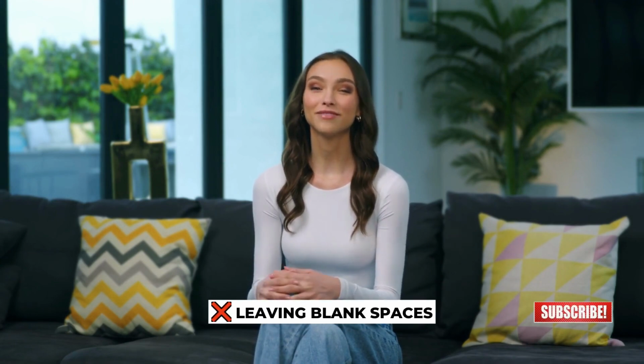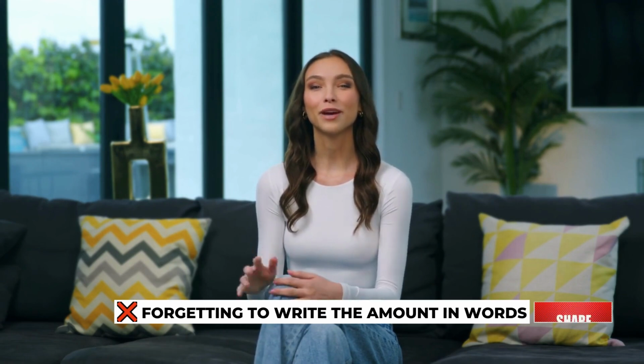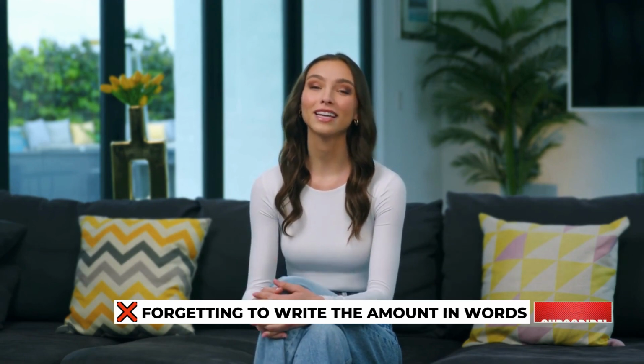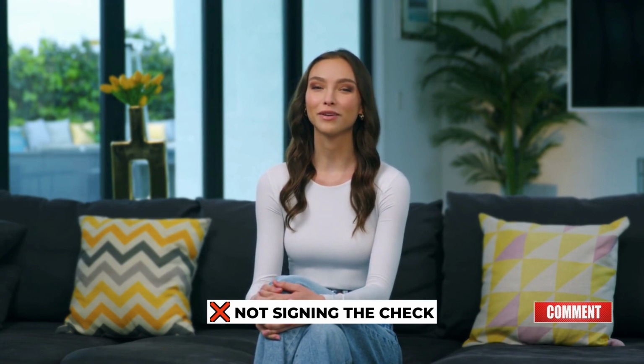Before we wrap up, here are 3 common mistakes people make when writing checks, and you'll want to avoid them. Number 1, leaving blank spaces. That's risky. It gives someone a chance to alter your check and commit fraud. Number 2, forgetting to write the amount in words. That makes the check incomplete, and banks might reject it. And number 3, not signing the check. That's the fastest way to get your payment denied.